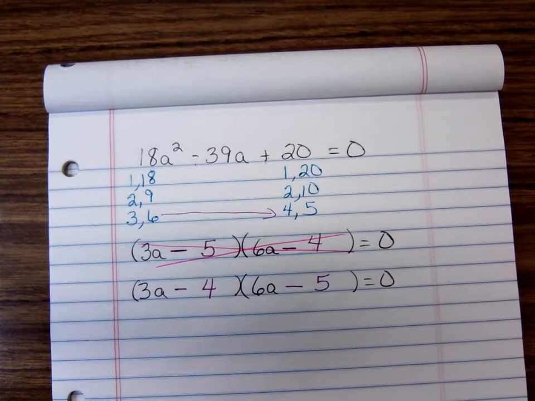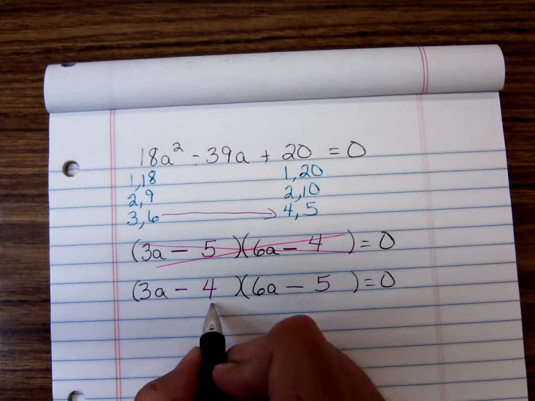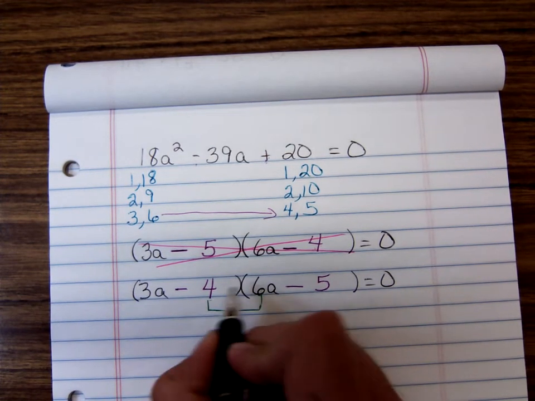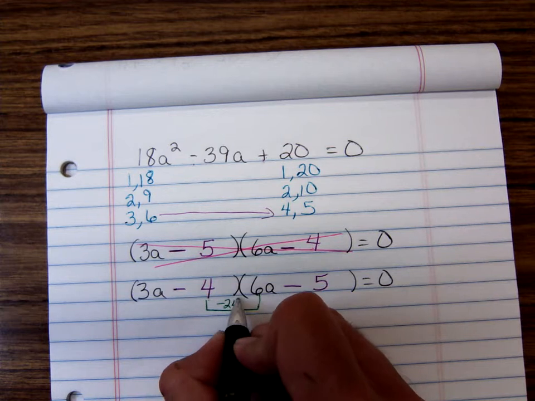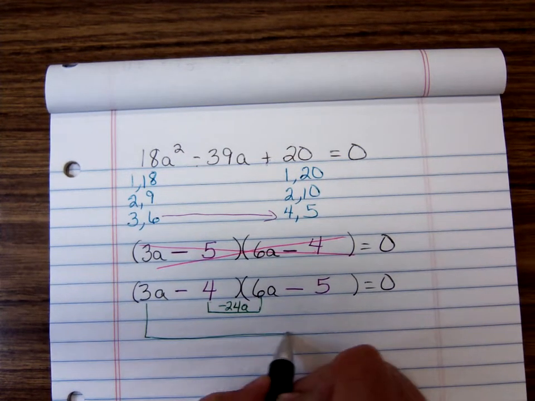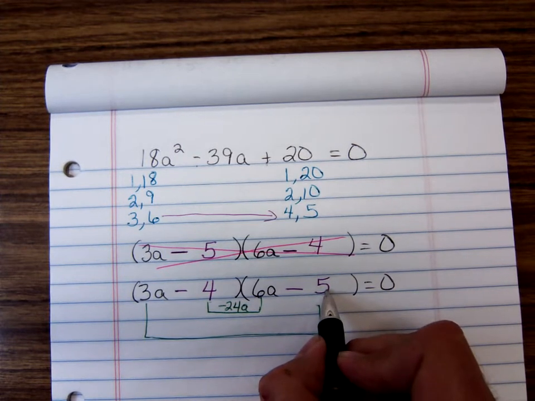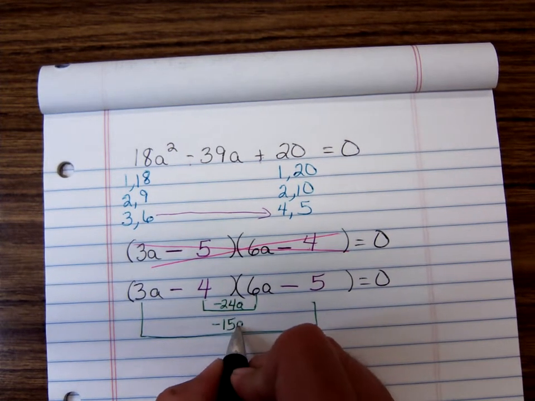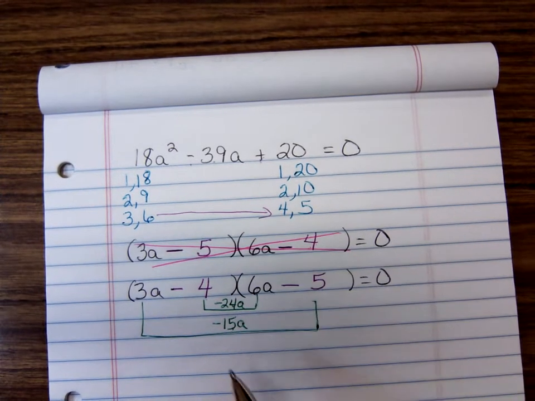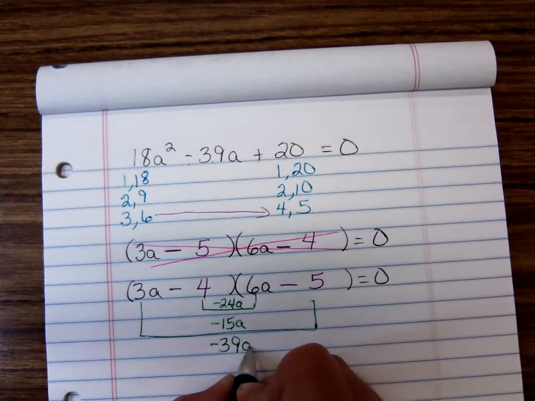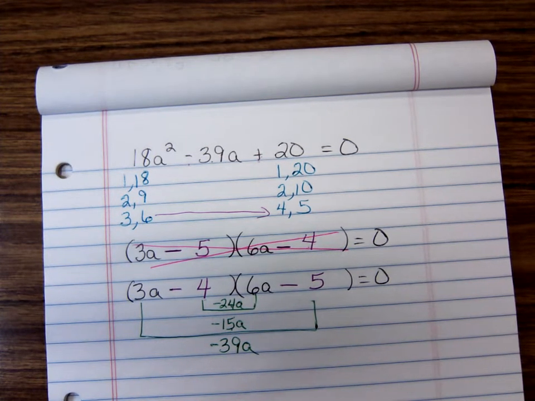Now let's see, making the little marks for outer and inner, are we going to be able to get the negative 39a for our middle term? Let's see, what would this be? Negative 4 times 6 is a negative 24. 3a times a negative 5 is a negative 15a. Do those add together to give a negative 39a? Yes, they do. So on the first go through, we factored it correctly. Great. Now set each one of these factors to 0.